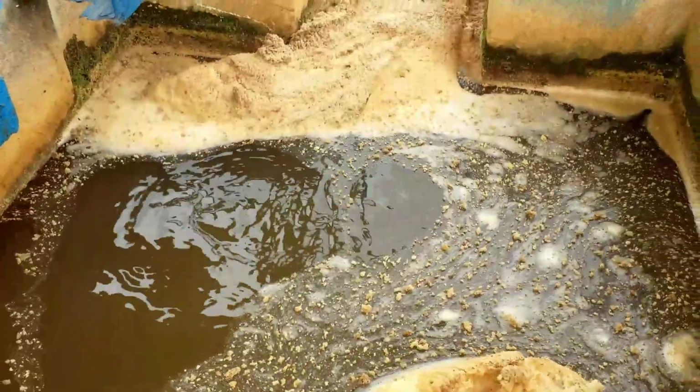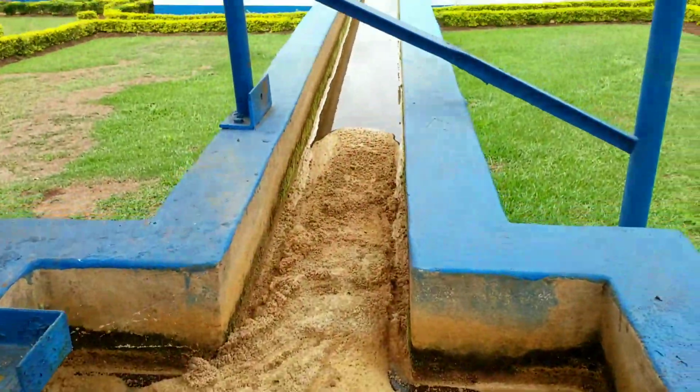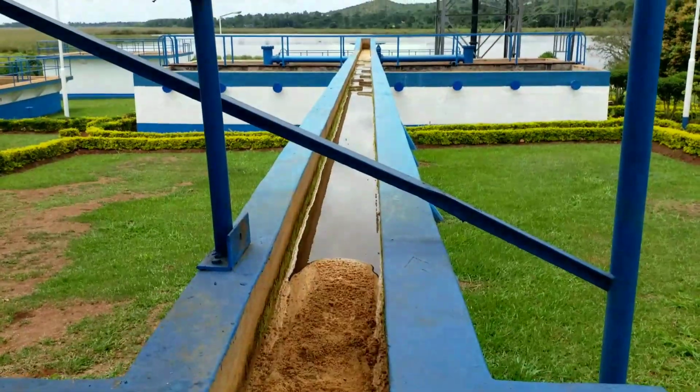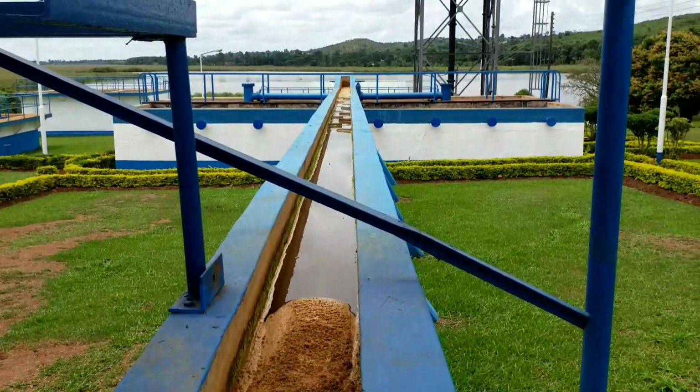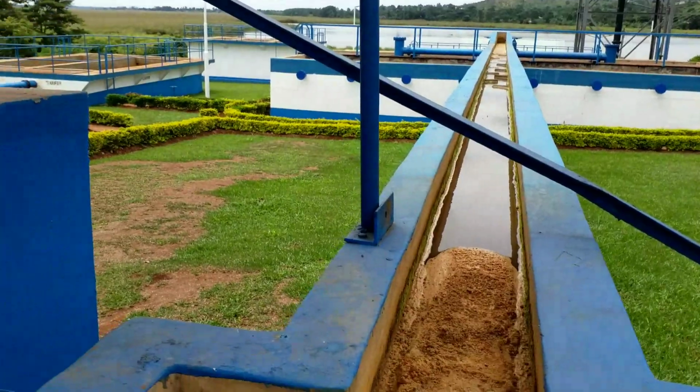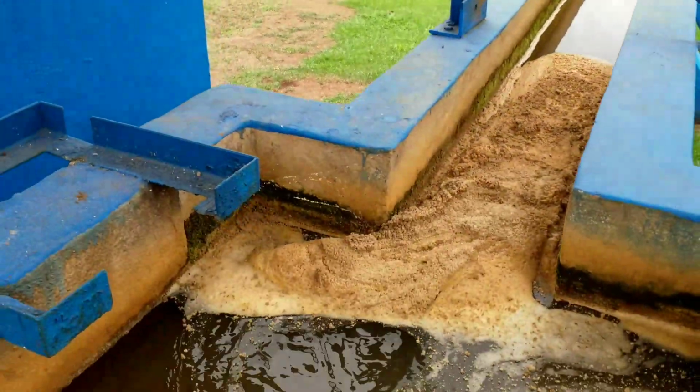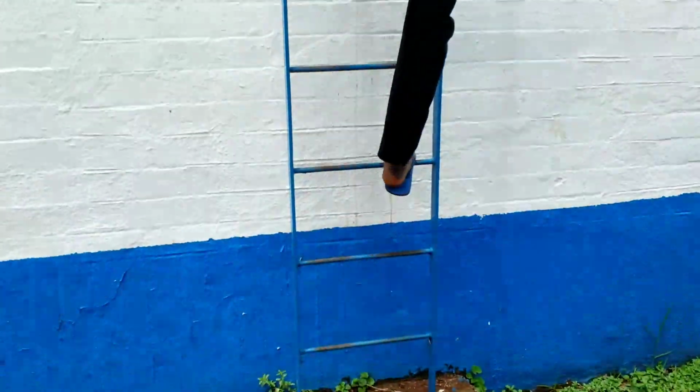So just when you leave the clarifier, this water comes in here. Then it flows gradually by gravity, going past the obstacles, and it also forms the foam that shows that the chemical has reacted over this water to clean it, okay? Then let's climb over the segmented tank.